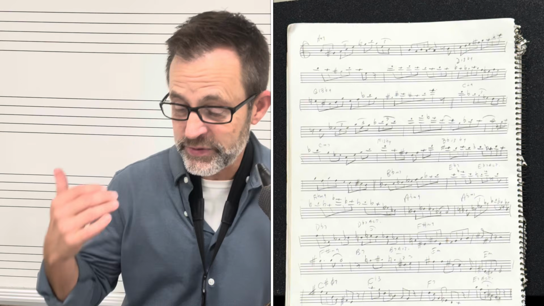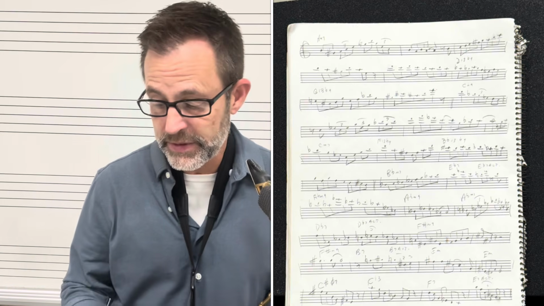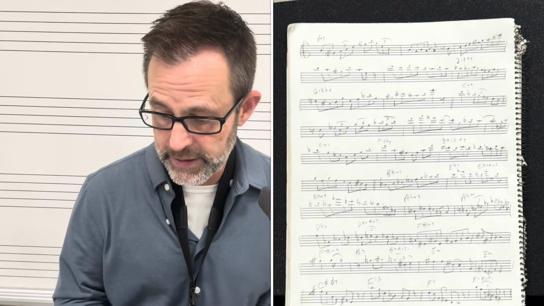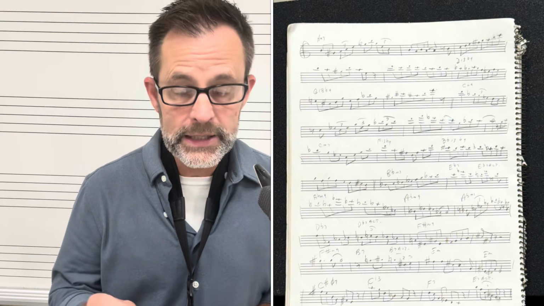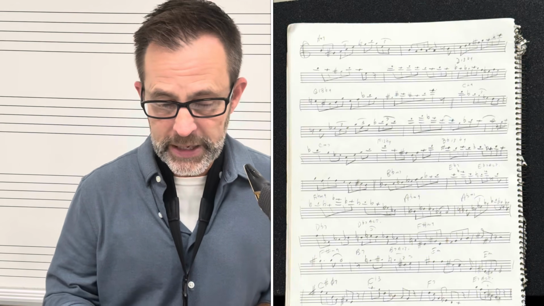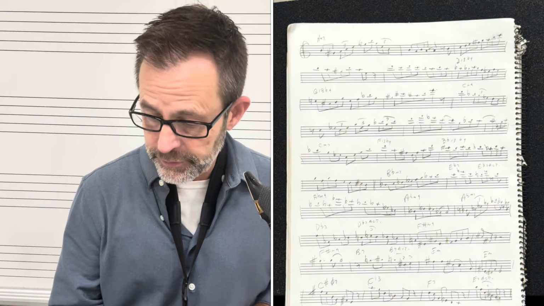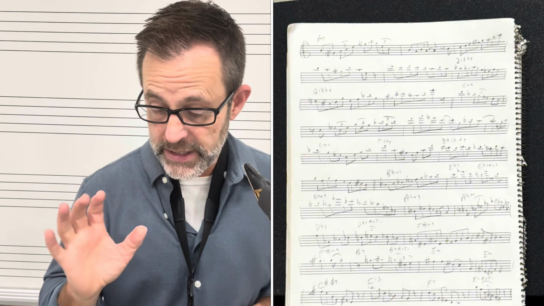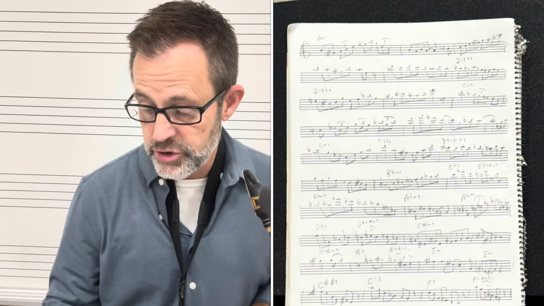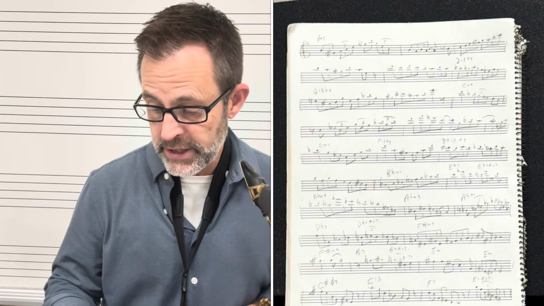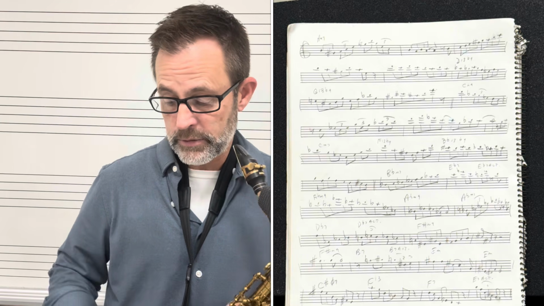And now he uses the same pattern over the E7, but since it's an E7 with a flat 9, or a sharp 9, he goes up a half step. So up a half step from E would be F, and does the same pattern. So in the key of F: G, F, C, A flat, G, F. 9, 1, 5, flat 3, 2, 1.